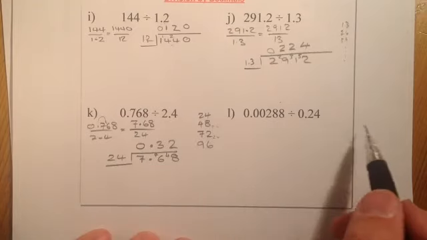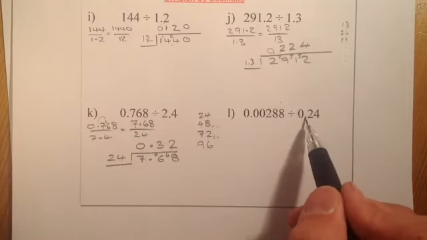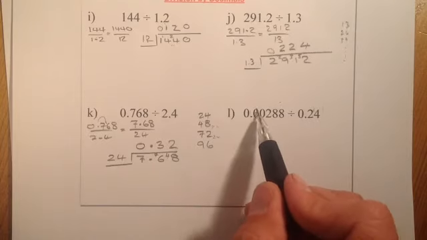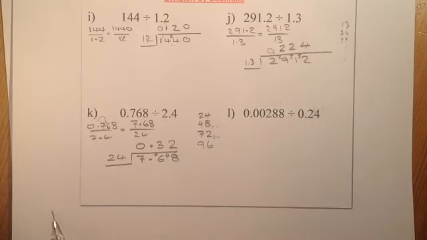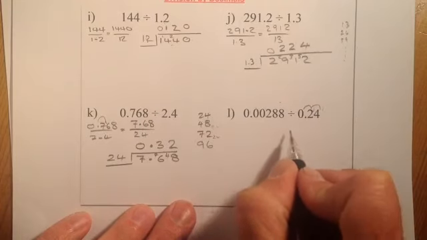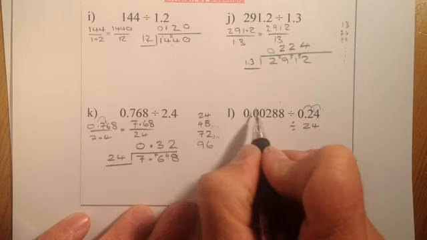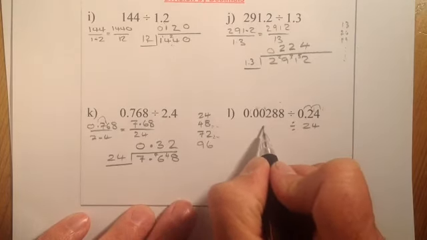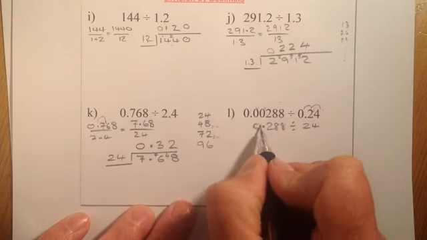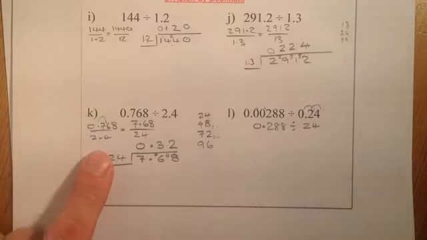Right, so what we're doing is we're going to be dividing by 24 again here, I can see. I'm going to move the decimal point 2 places, so I'll move this decimal point 2 places as well. Right, so to get that moved, 1, 2, so that's going to give me 24. To get that moved 2 places, that's going to give me 0.288 divided by 24. Okay, so all I've done is the equivalent fraction again and worked it through from there.